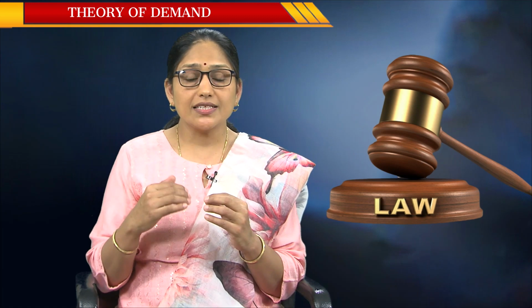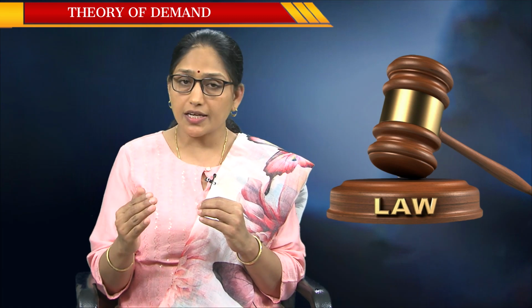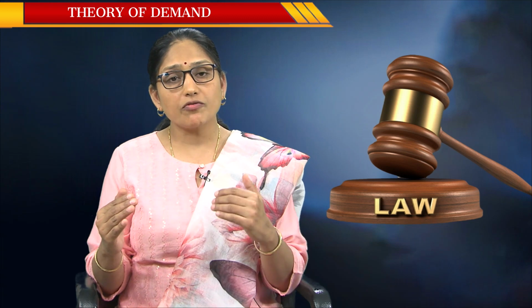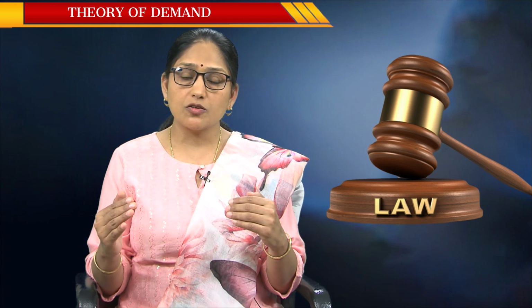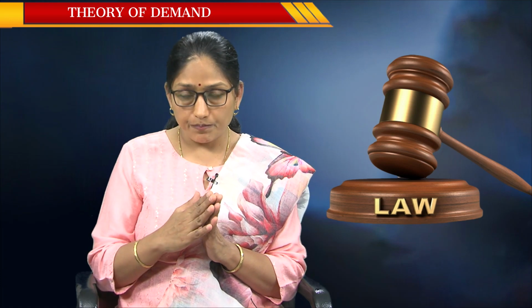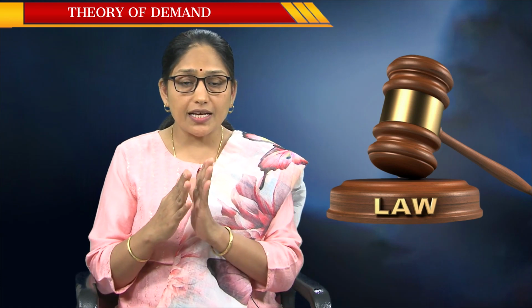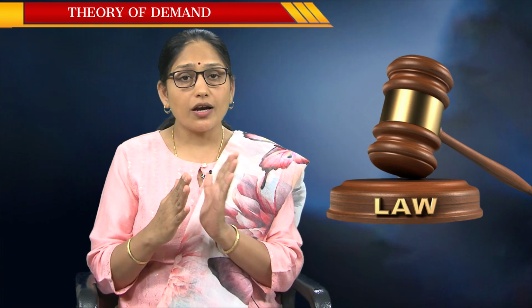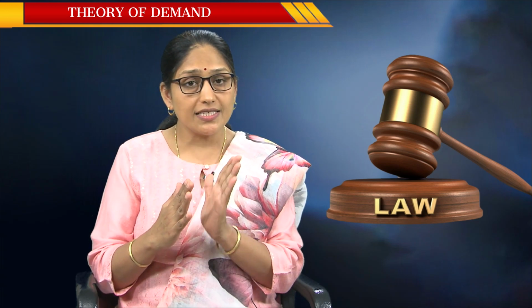Likewise, if there is a change in taste and preferences of the consumer. Now here income of the consumer, prices of the related goods, price of the goods will remain constant, and when the taste and preferences are changing, or increasing, the demand for the good will increase. On the contrary, if the income of the consumer is declining or the taste and preferences are changing in a negative sense, then your demand curve will shift towards the left side.